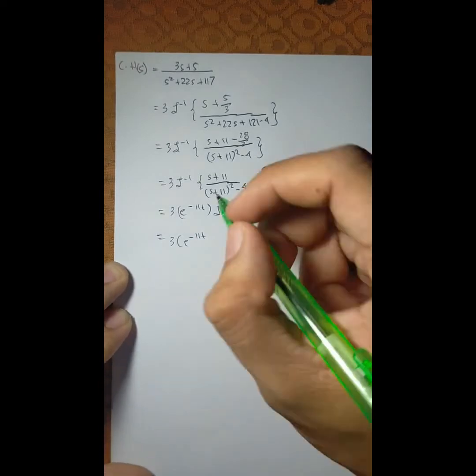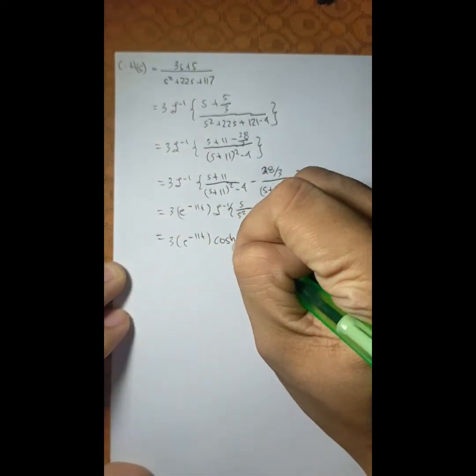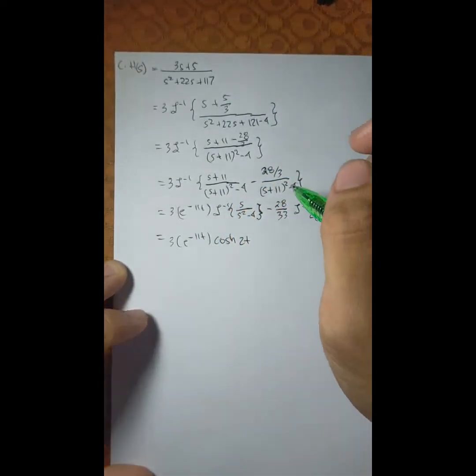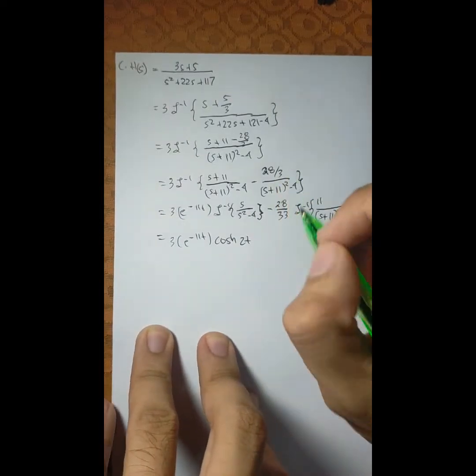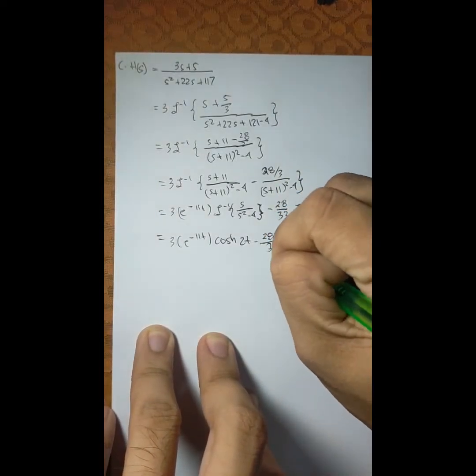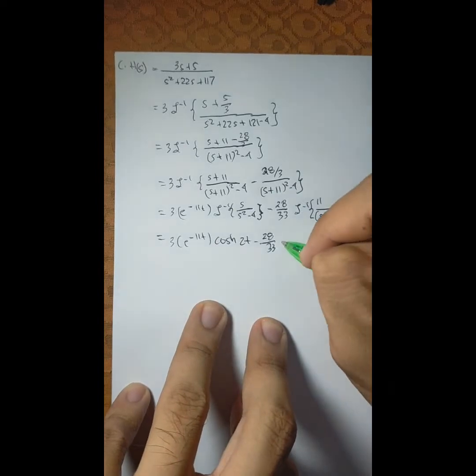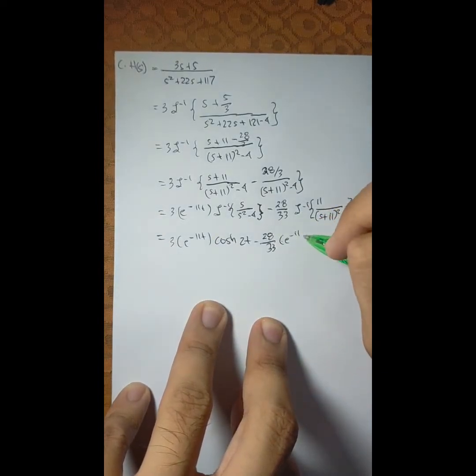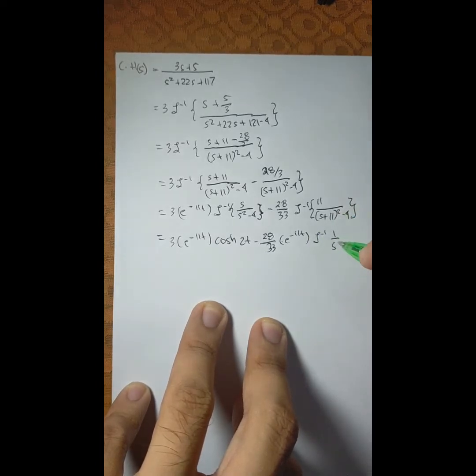This is equal to hyperbolic cosine of 2t minus 28 over 33, and we had times e raised to negative 11t, inverse Laplace transform of 1s over s squared minus 4.